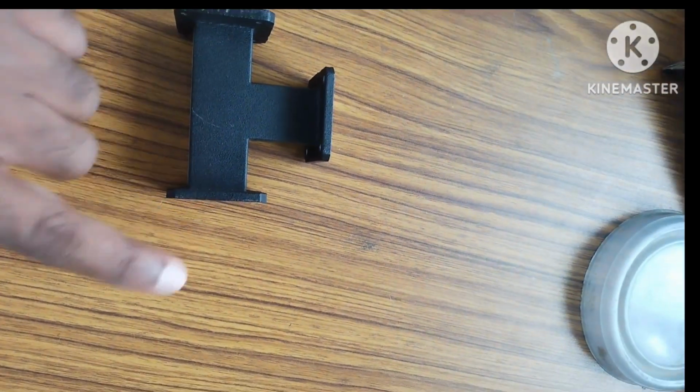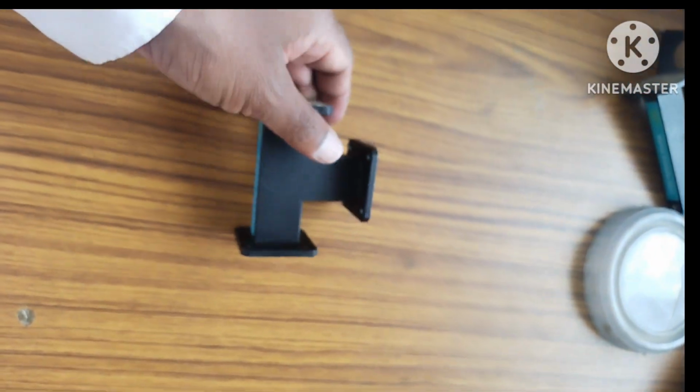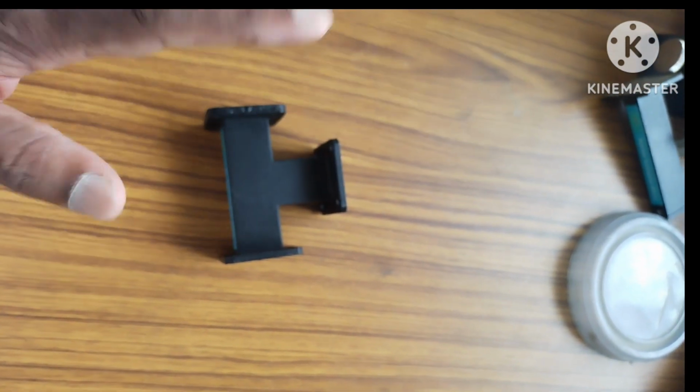This is the H-plane T junction. It is a 3-port junction device with port 1, port 2, and port 3.